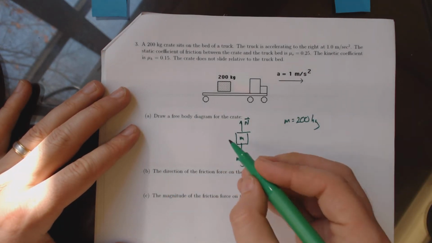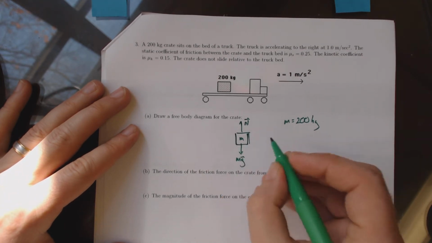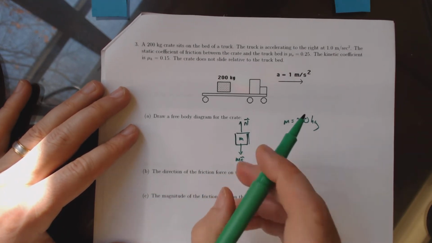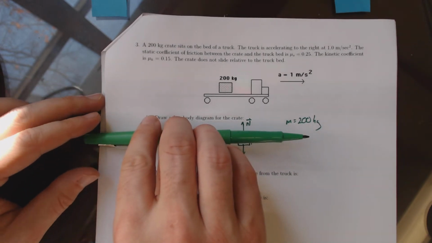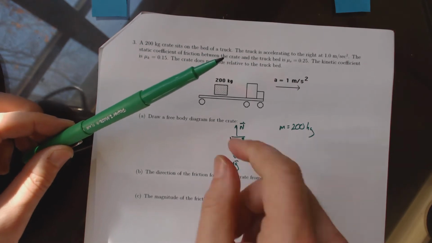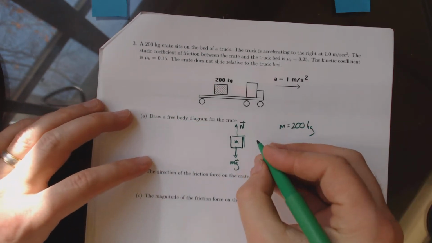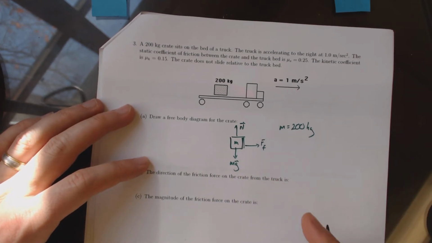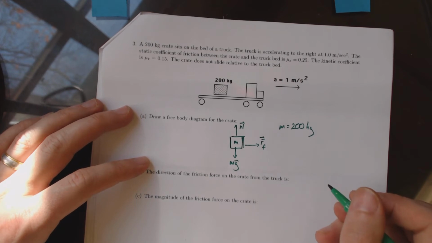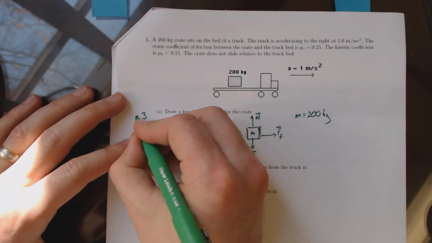But which way do I point it? Do I point it backwards? Do I point it forwards? Well, what I do is I know that the sum of the forces in the x direction has to add up so that the acceleration is that way. And there's really only one force that I can think of that would be pointing horizontally, and that's the force of friction. So therefore, the force of friction must be applied this way. And that's it.